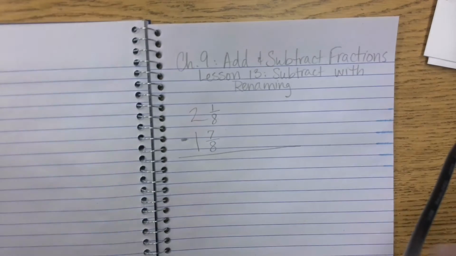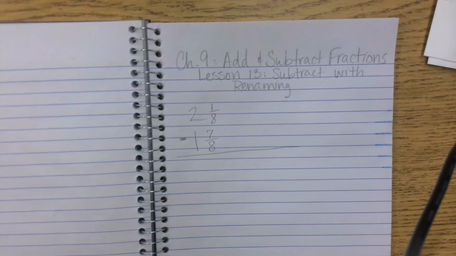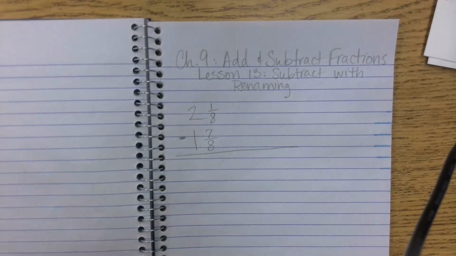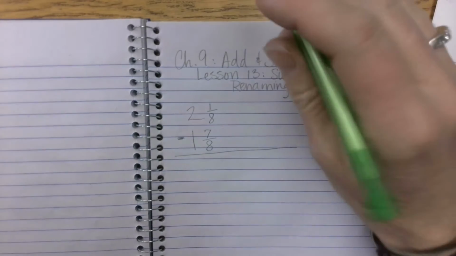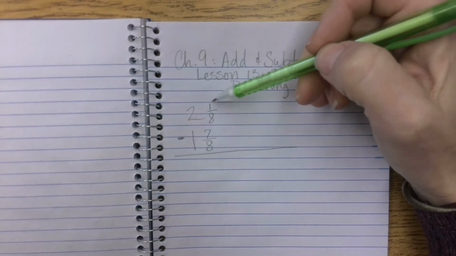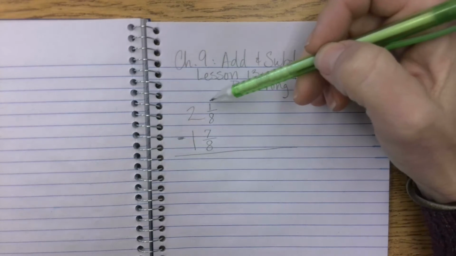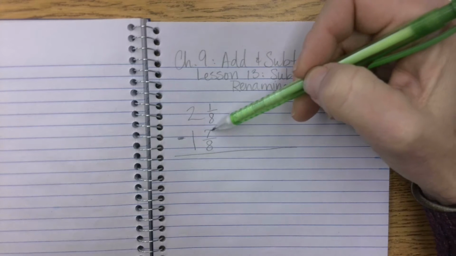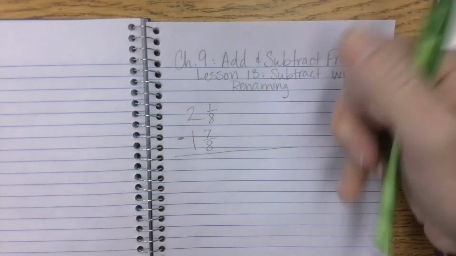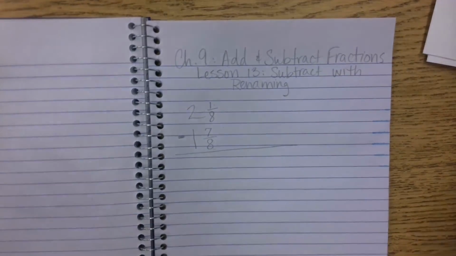All right, today we are working on lesson 13. We're subtracting with renaming, which is regrouping. So if you've heard of regrouping, that would be renaming. And what it's showing us is that there's going to be a number in this top numerator that is too small for this number to take something away. So you can't take 7 out of 1 without getting into negative numbers, and we don't want to get into negative numbers.